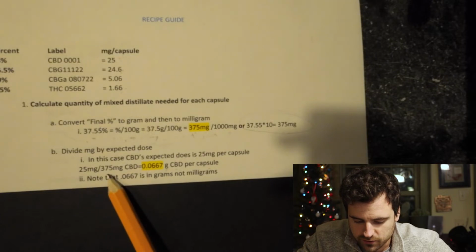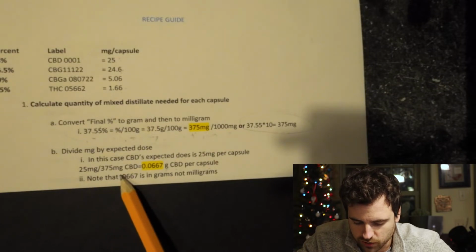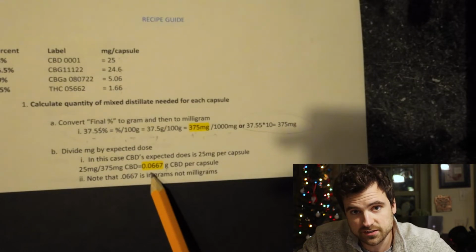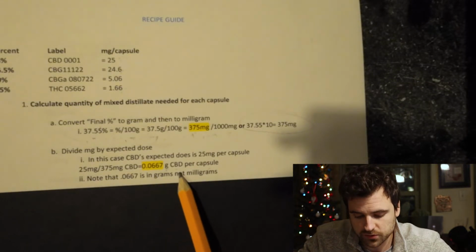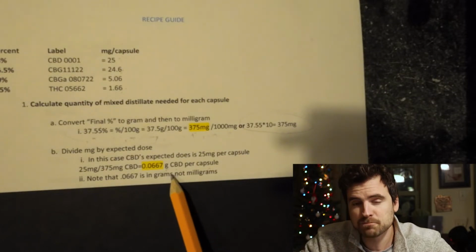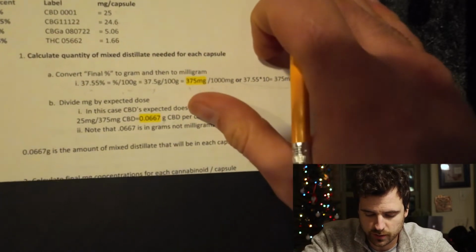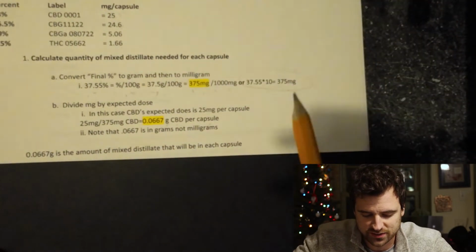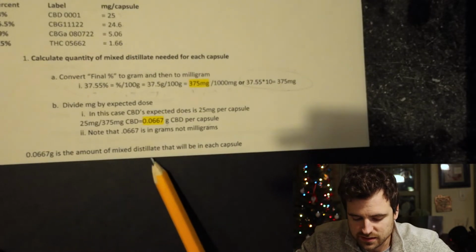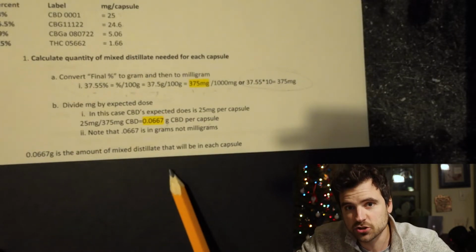So 25 divided by 375 milligrams of CBD is going to give us 0.0667 grams of CBD. And please note that it is grams, not milligrams. So we are now in grams when we're talking about 0.0667. That is the amount of mixed distillate that will be in each capsule.